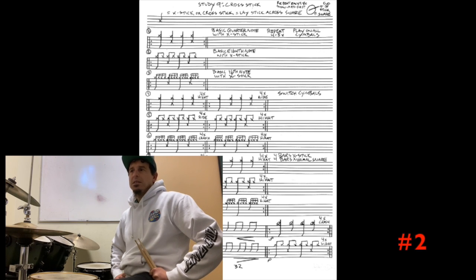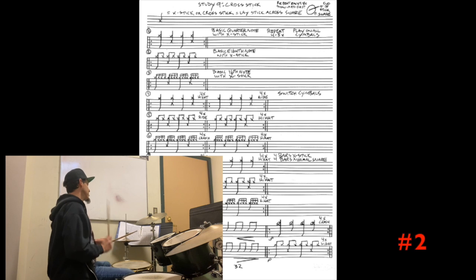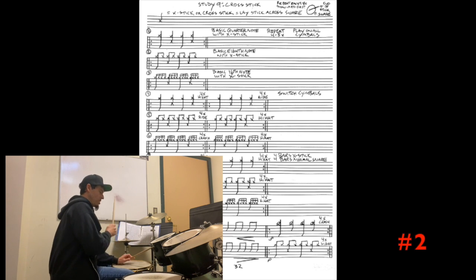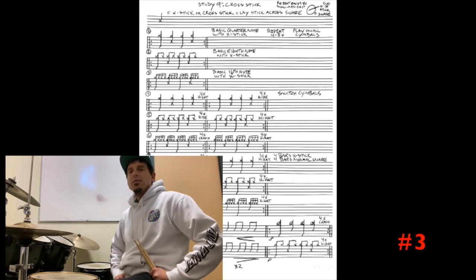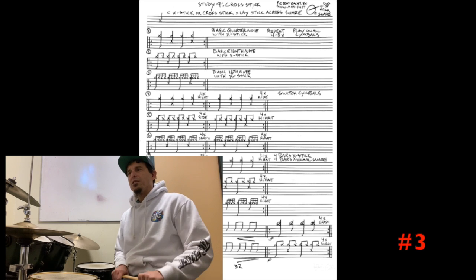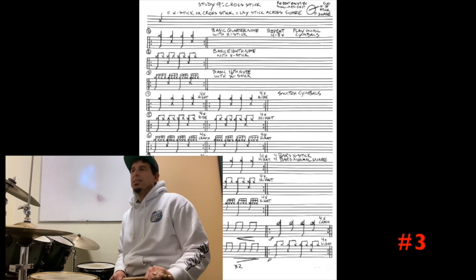For number 2, this is the basic 8th note beat, but we're going to put cross stick instead of normal snare. For number 3, this is a basic 16th note beat using cross stick instead of regular snare.